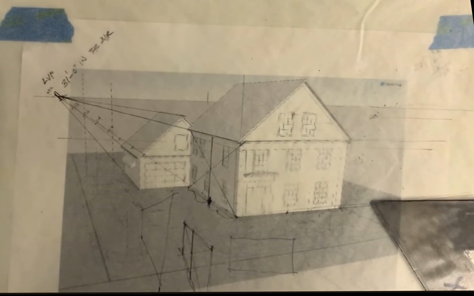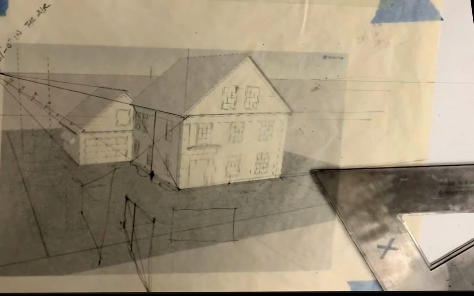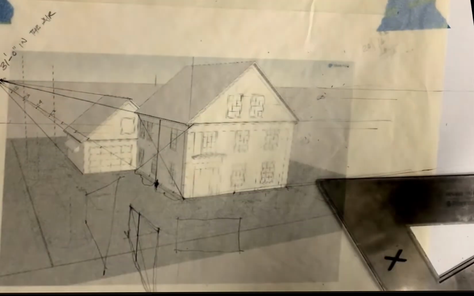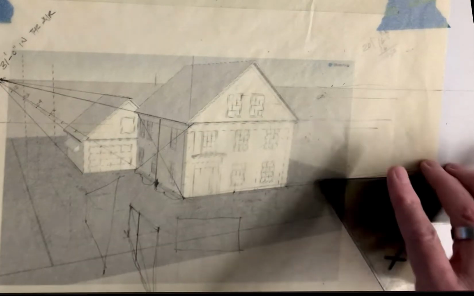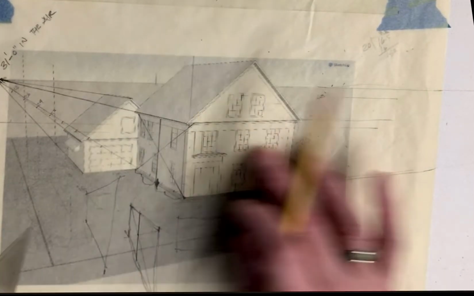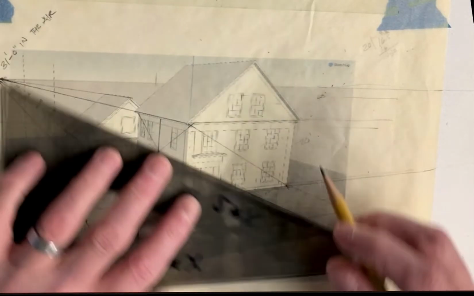If you want to divide stuff in half vertically, with your X's, let's say I want to see what half of this, the front of this building is. I go ahead and make my X.